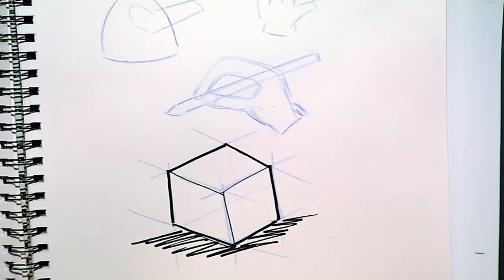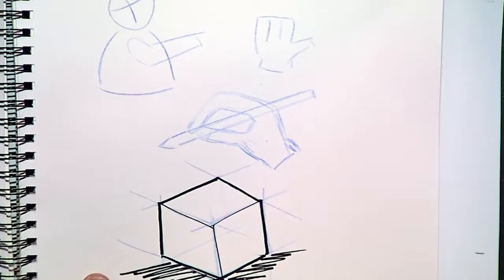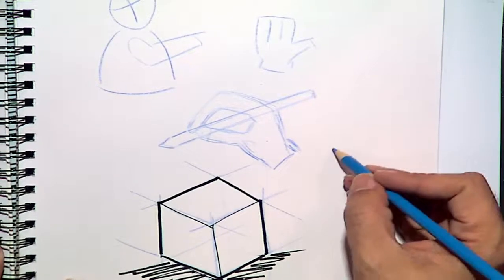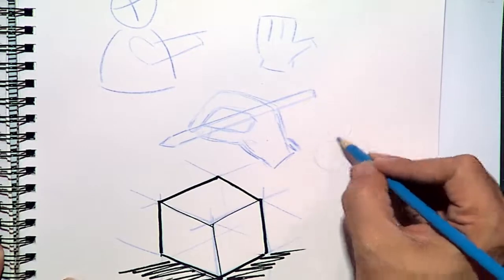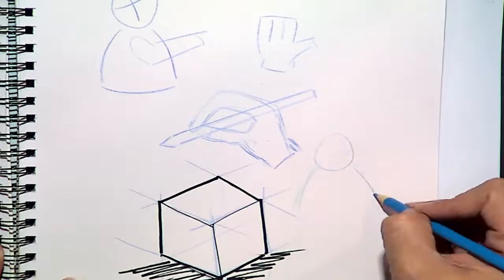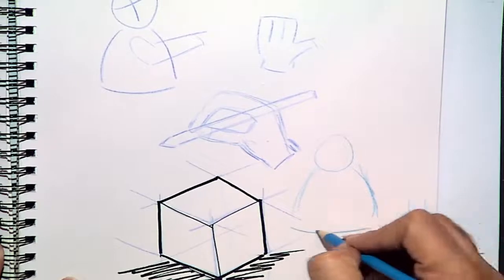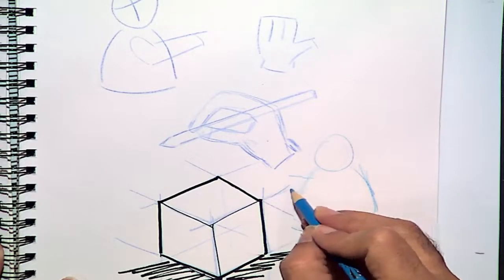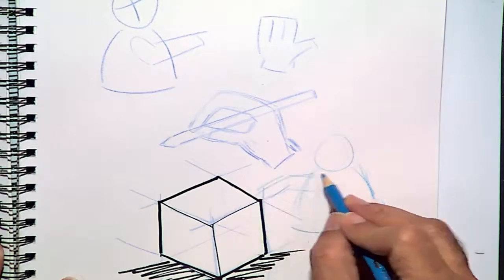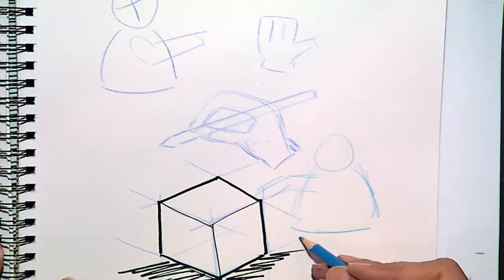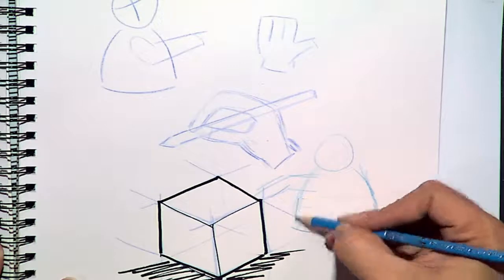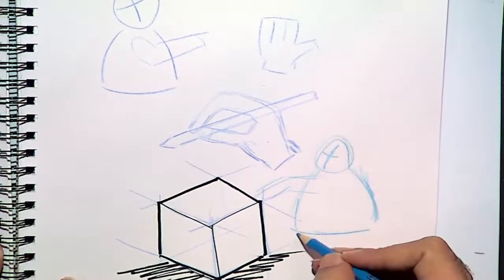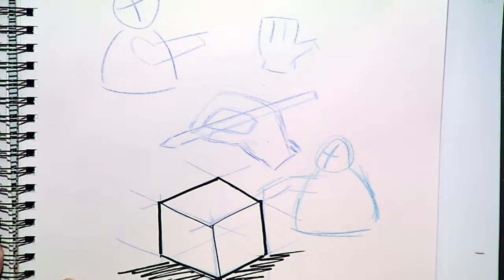That's all you need, right? So in terms of context and scale, if I put a human here next to the box, you kind of get what I'm saying. It's the size of the human here, right?